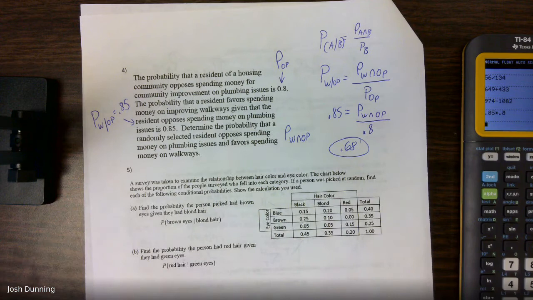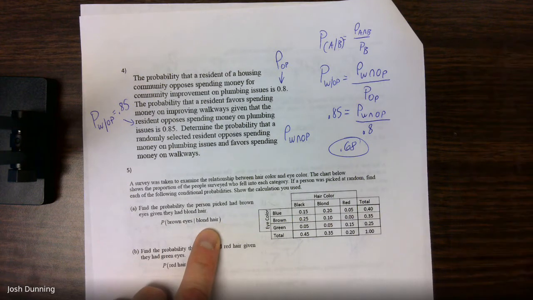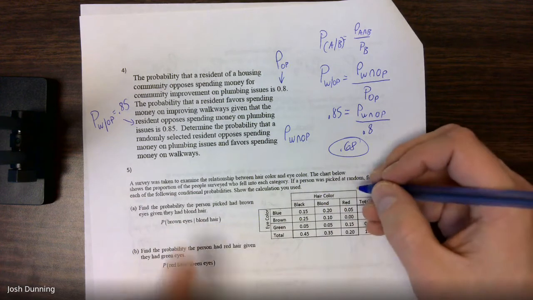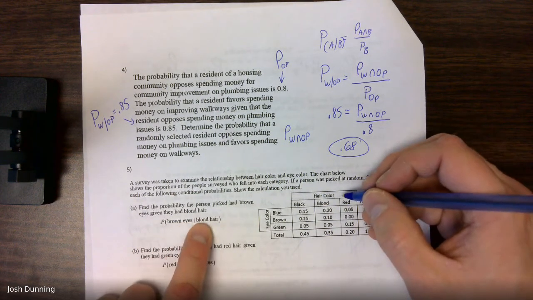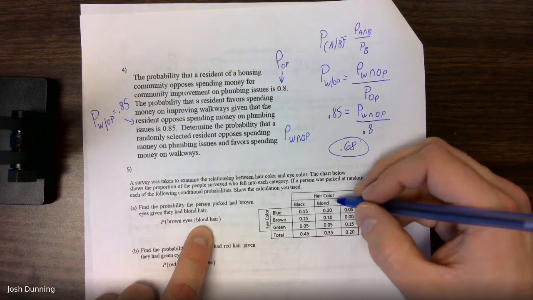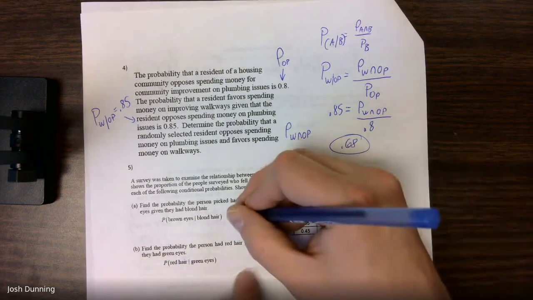Now on 5 here, given the conditional probability, brown eyes given you have blonde hair. This time we are going to have to use the formula. We're going to find the brown eyes and blonde hair, 0.10.